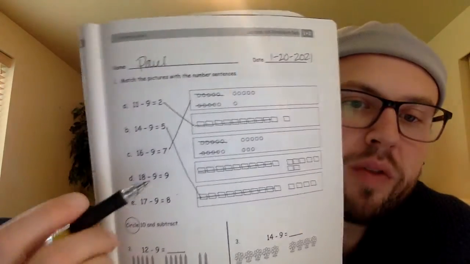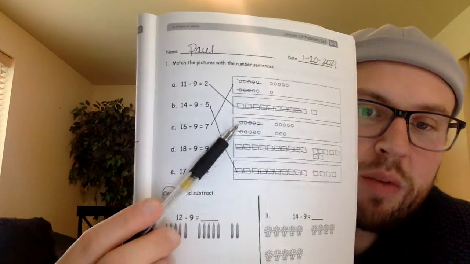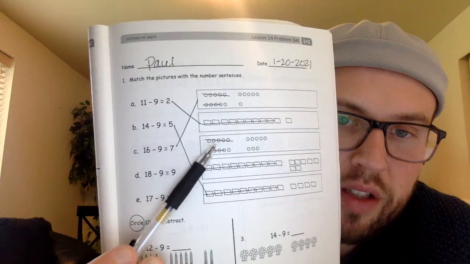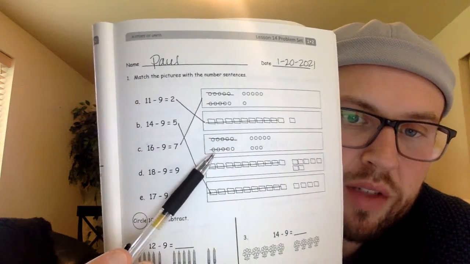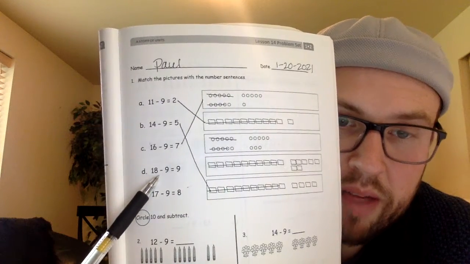All right, moving on to D, 18 minus 9. Let's find one of the remaining ones. Which one has 18? So this is 5, 10, 15, 16, 17, 18. Okay, so that's right, that matches.